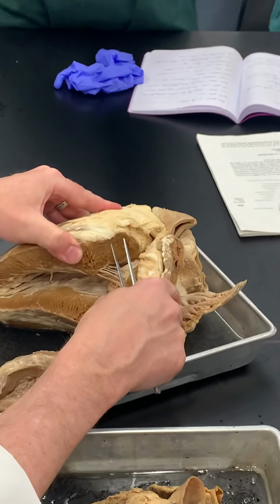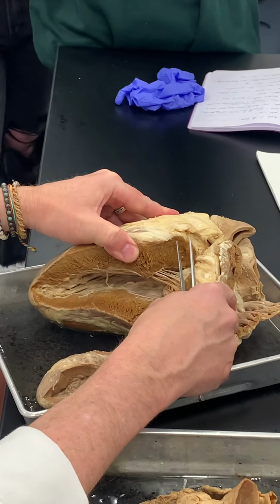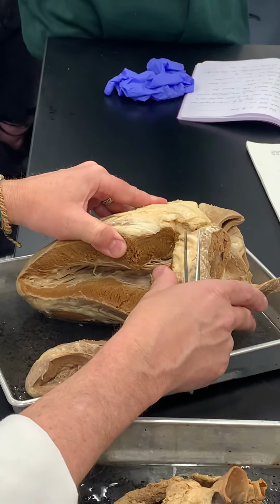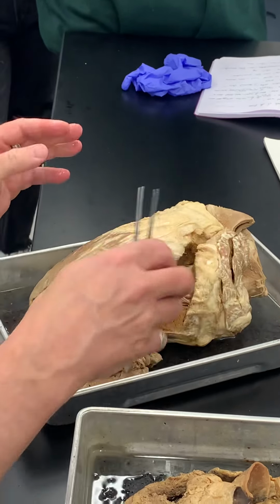Let's see, what other internal structures? I think those are all the internal structures you guys have.